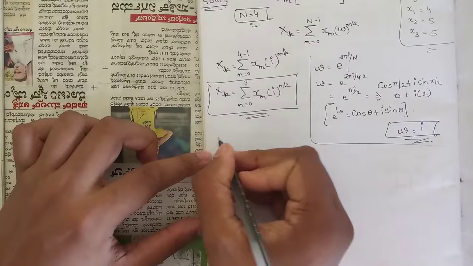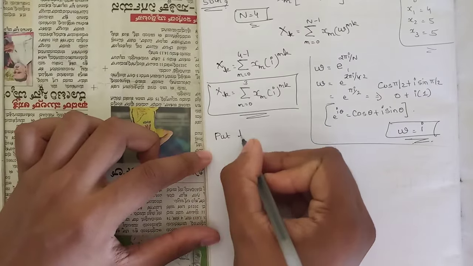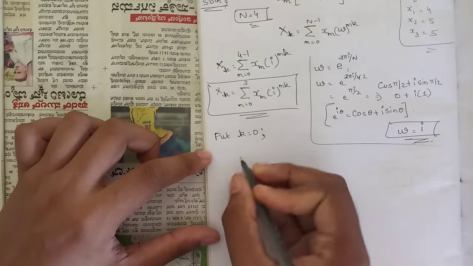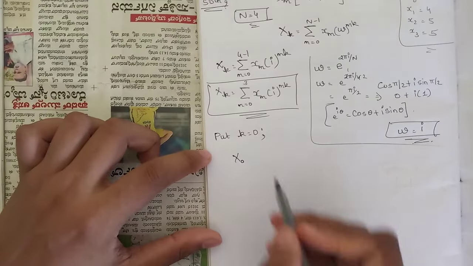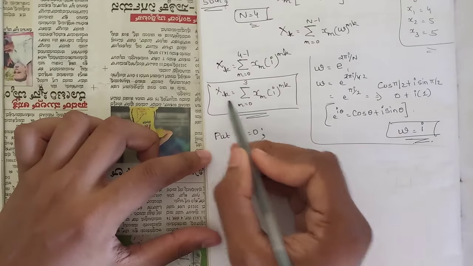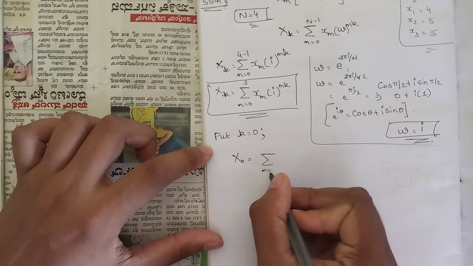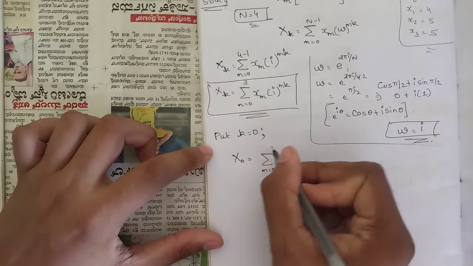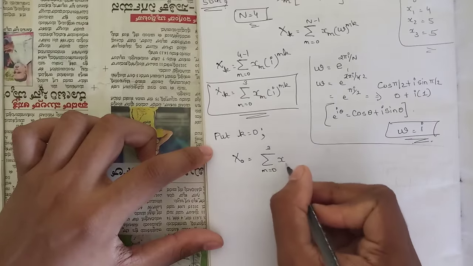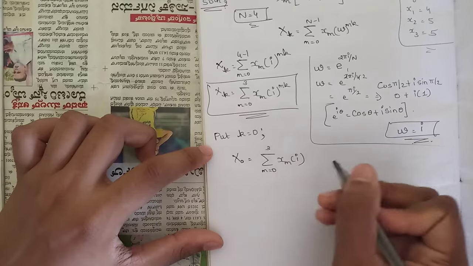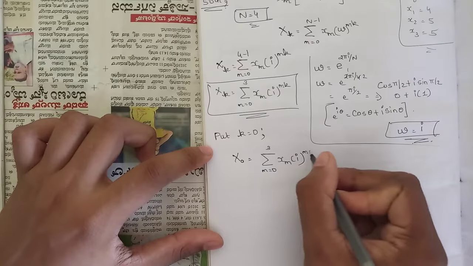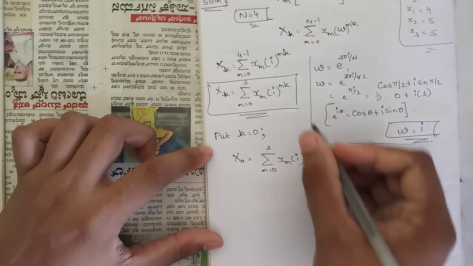First we put k equal to 0 to find X0, okay? If you put k equal to 0, the corresponding value here is X0, right? So X0 is equal to the summation for n from 0 to 3 of xn into i to the power n into 0, right? The value of k is now 0.